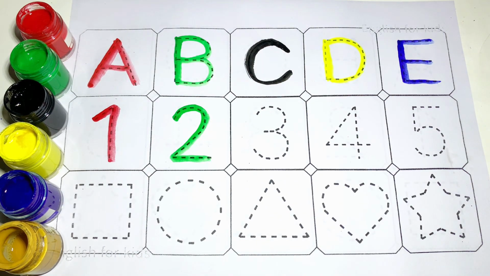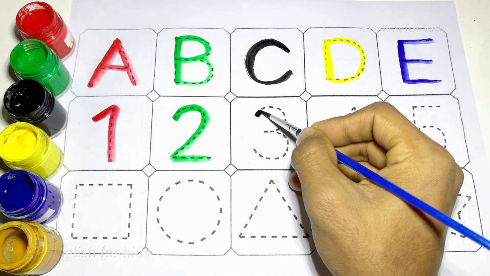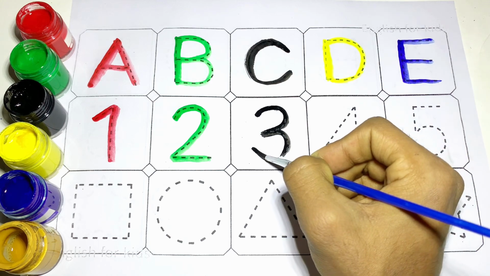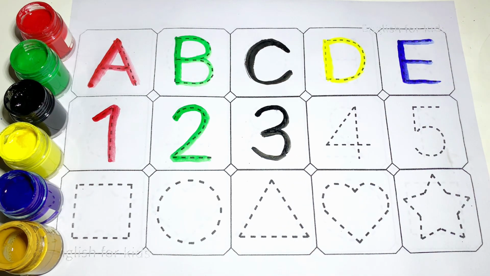Kids, now draw 3. The number 3, and use black color. T-H-R-E-E, 3.